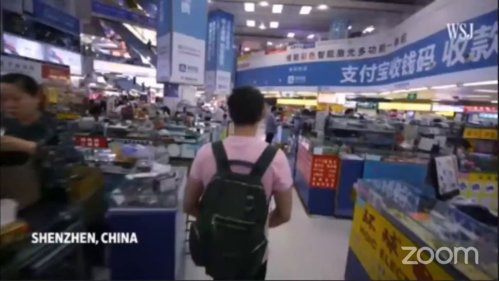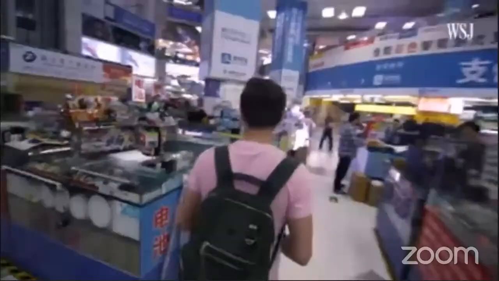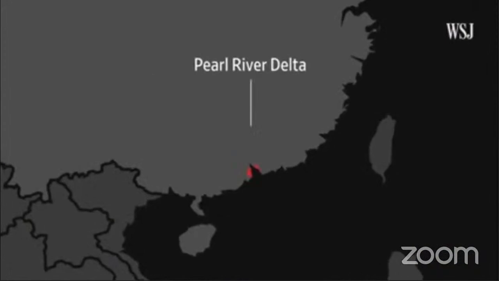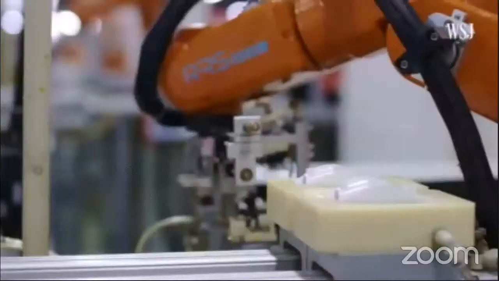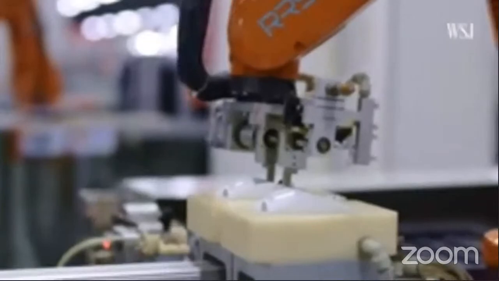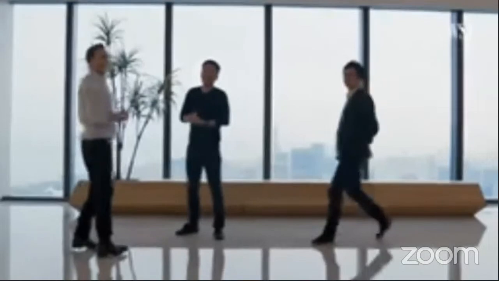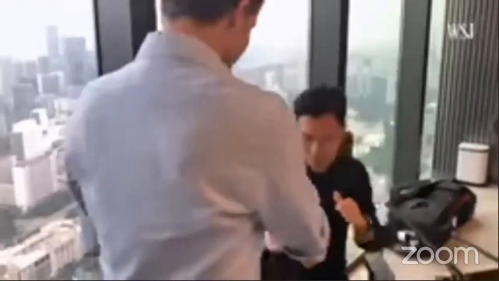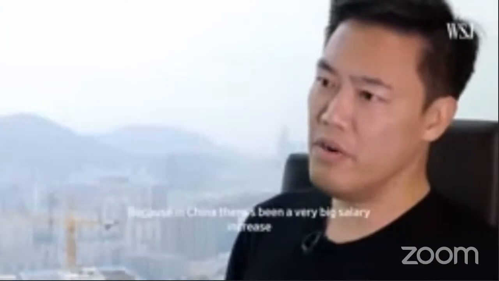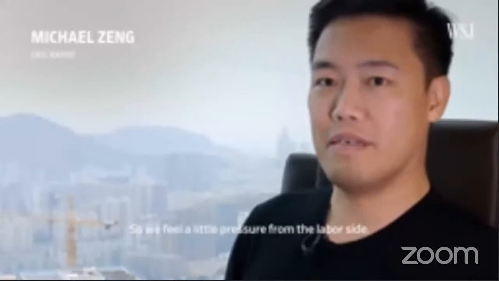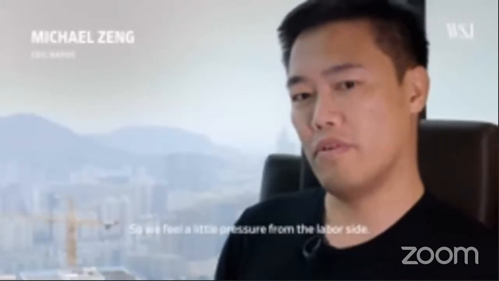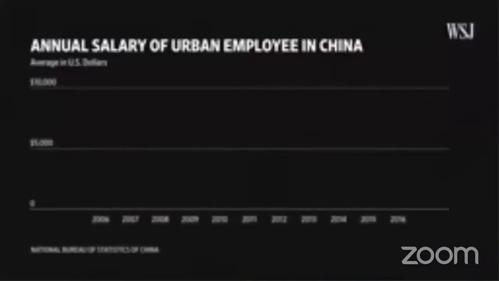To see the impact of industrial robots on manufacturing in China, we traveled to an area that's considered the electronics capital of the world, the Pearl River Delta region. Headquartered there is Rappu, China's largest keyboard and mice manufacturer. We asked the CEO why his company is making the move towards robotics. Because in China there has been a rapid salary increase beginning from 2008. So we feel a little pressure from the labor side. So we decided to change a lot of our manufacturing system to robots.